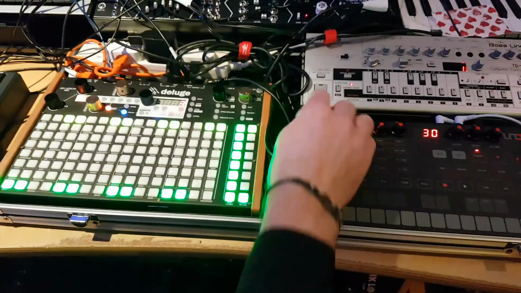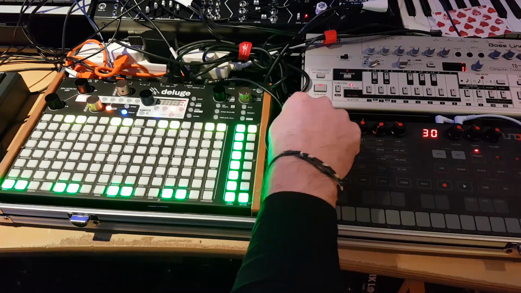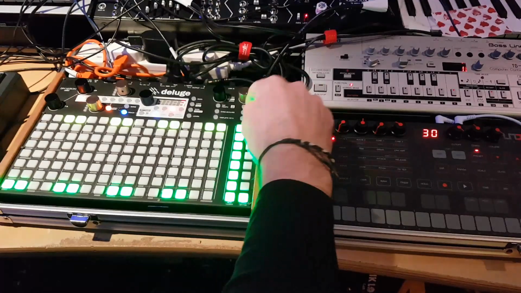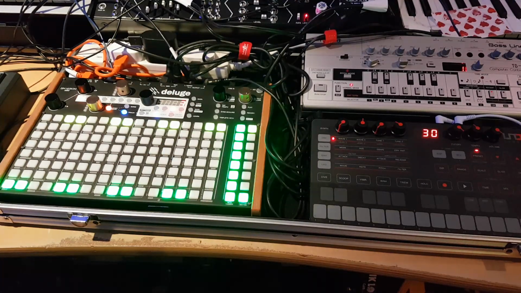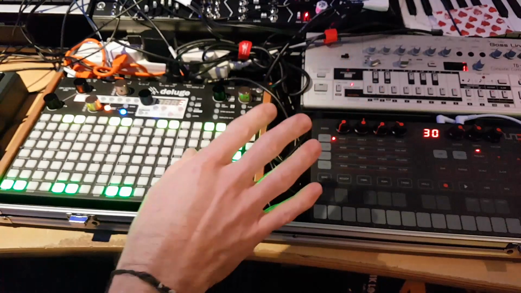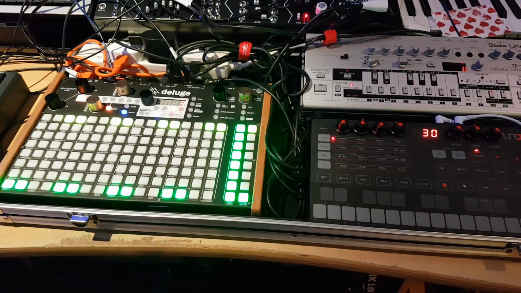you'll hear it will sound slightly different. So there's the TB-03 and the Deluge. Okay, we've got slightly longer notes because it holds the note on for the full 16th note, whereas the TB-03 does it more as a 32nd note.